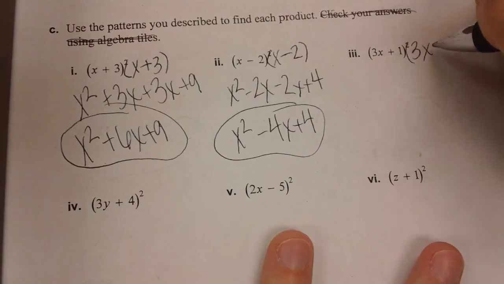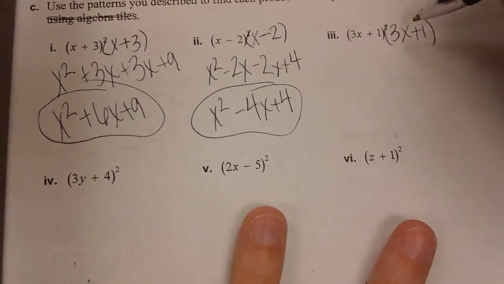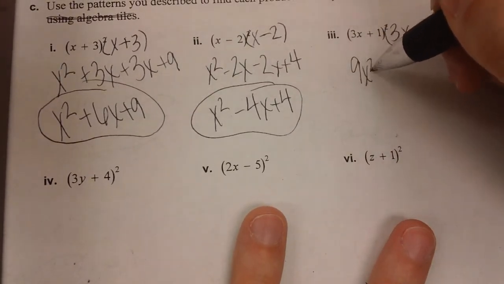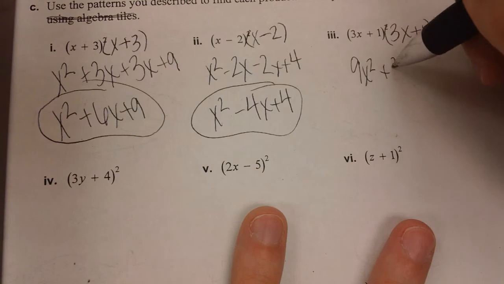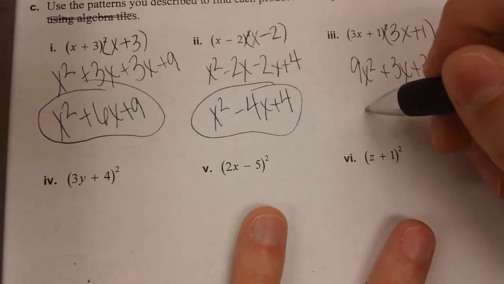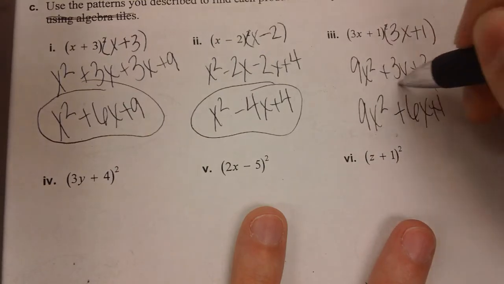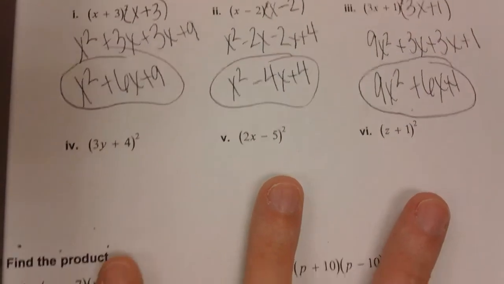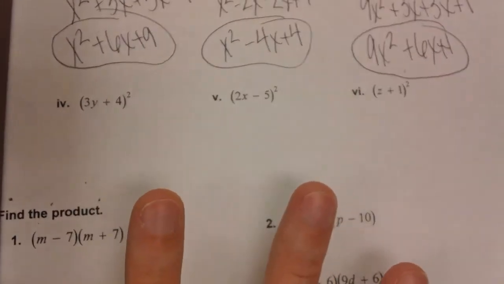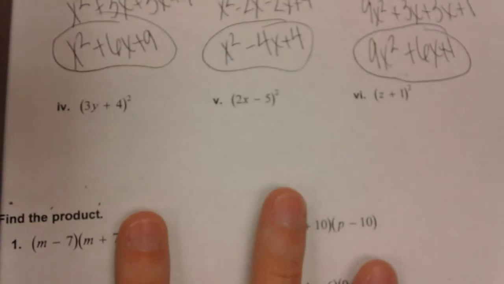Here I have 3x plus 1. So 3x times 3x is 9x squared plus 3x plus 3x plus 1. So I get 9x squared plus 6x plus 1. Okay, I'm going to use the property or the pattern on this next 3.